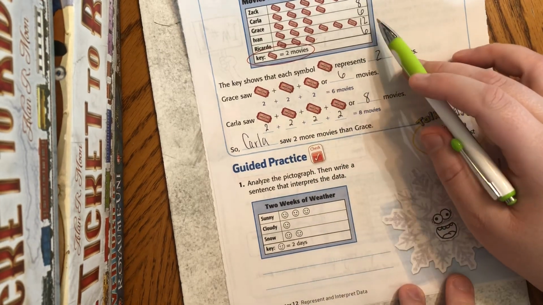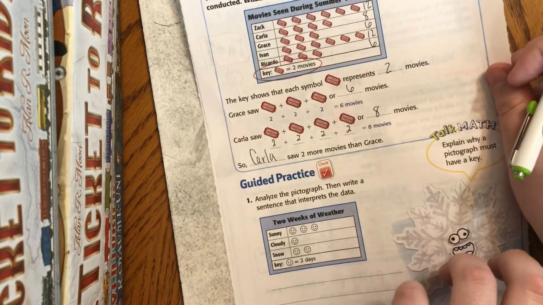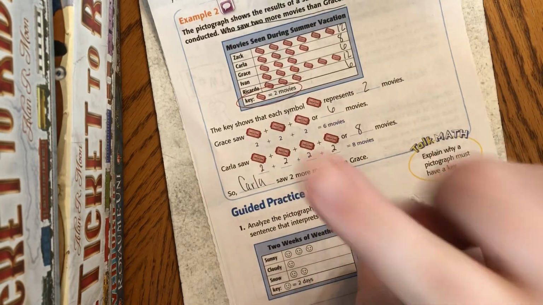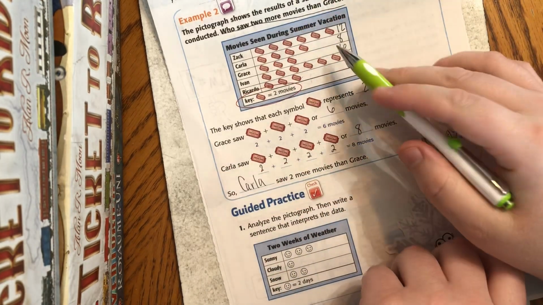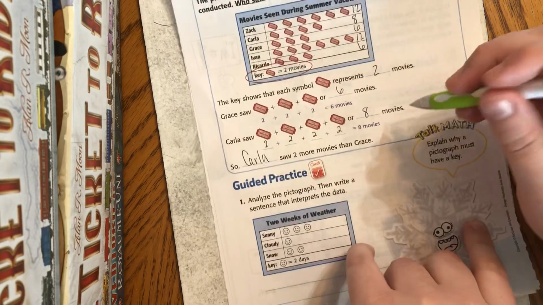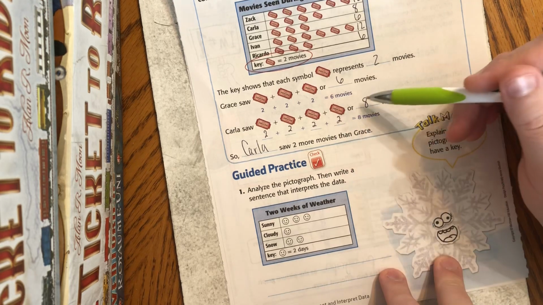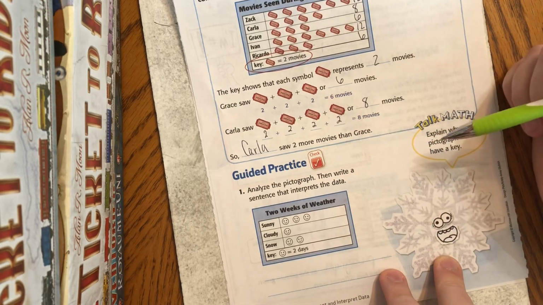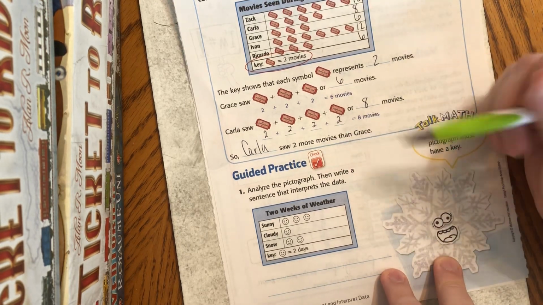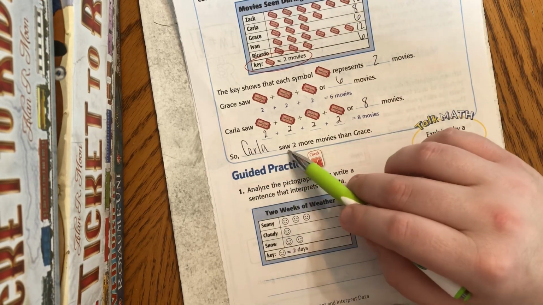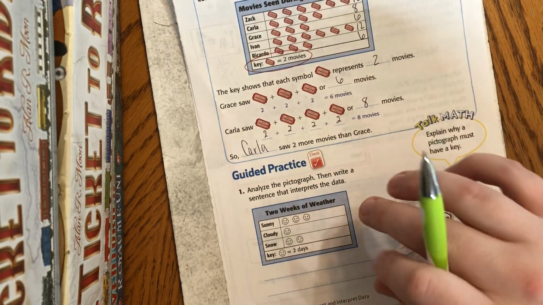So the only one that saw 2 more than her would be 7, 8. Would be 8 movies. That's 2 more. So that would be Carla. So Carla saw 2 plus 2 plus 2 plus 2, or 8 movies, because 2 plus 2 plus 2 plus 2 equals 8. So Carla saw 2 more movies than Grace.